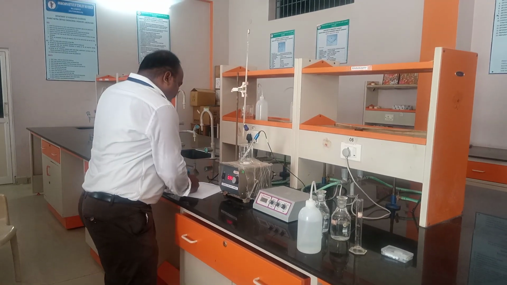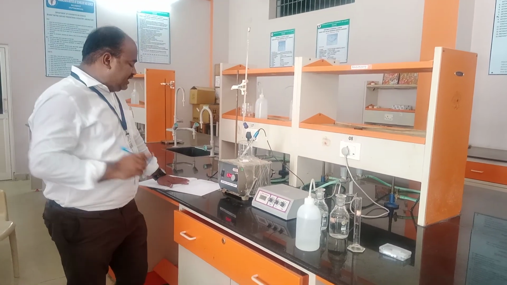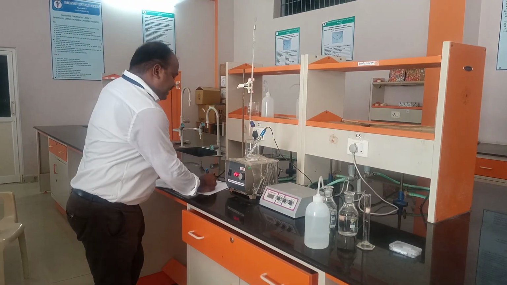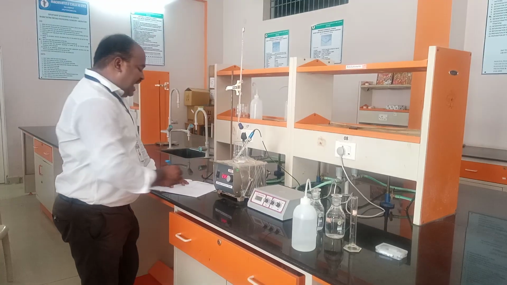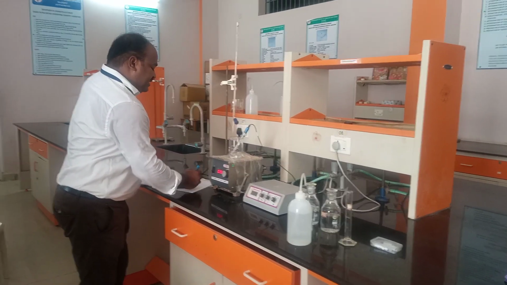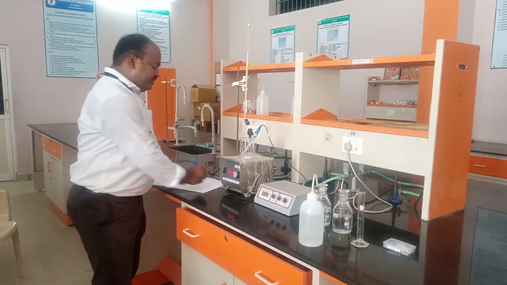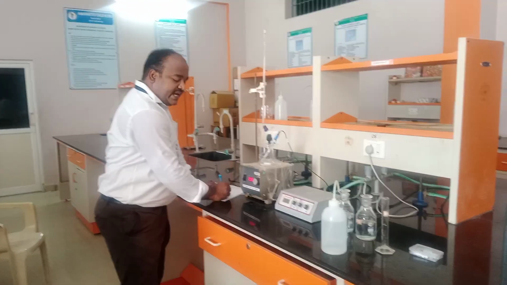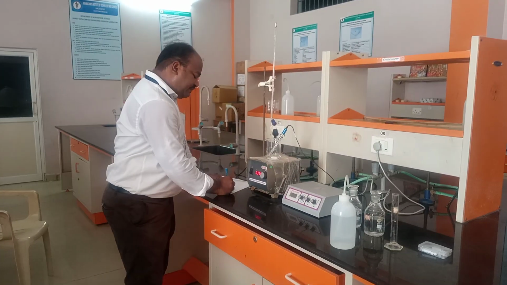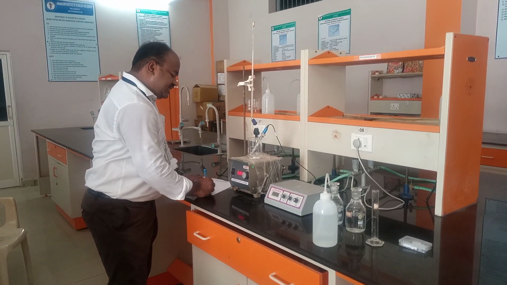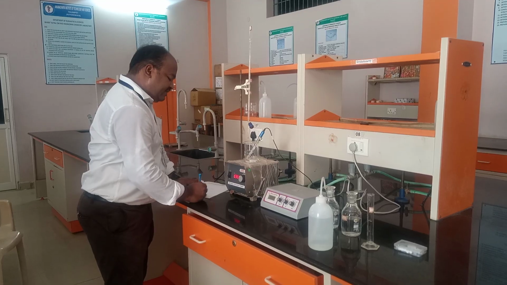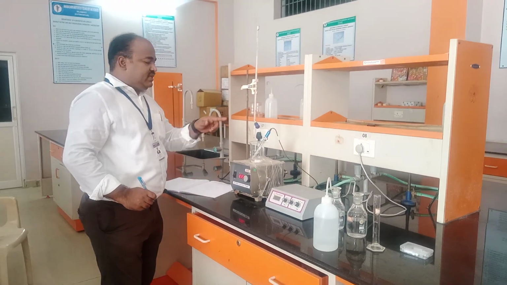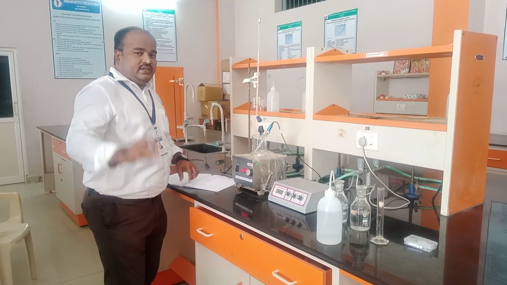So we need to do 3 ml, that means 5, 6 and 7 ml. Between these 3 ml, we will add 0.2 ml each time. That means we start from 5 ml and add 5.2 ml, 5.4 ml, 5.6 ml, 5.8 ml and 6 ml. Again 6.2, 6.4, 6.6, 6.8 and 7 ml. Like this we need to take 5 to 7 ml. Then we will see what the observation is.